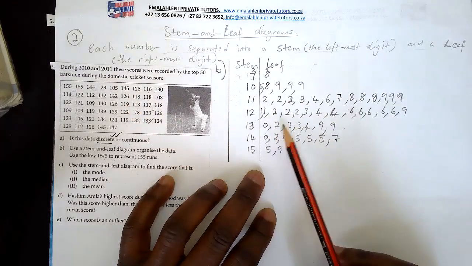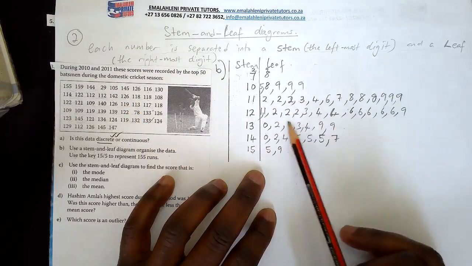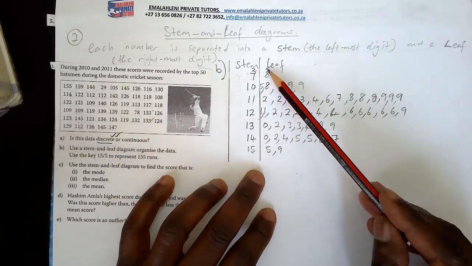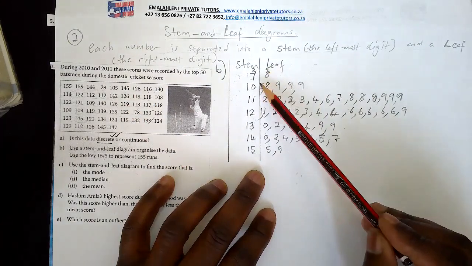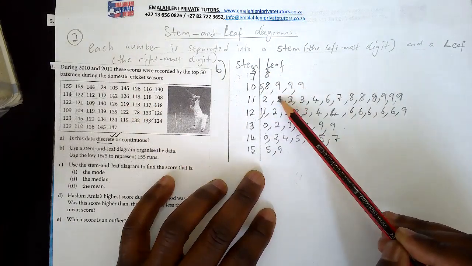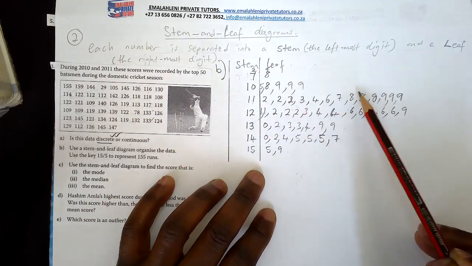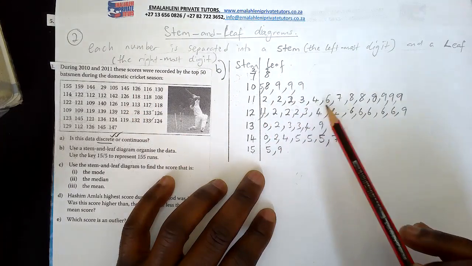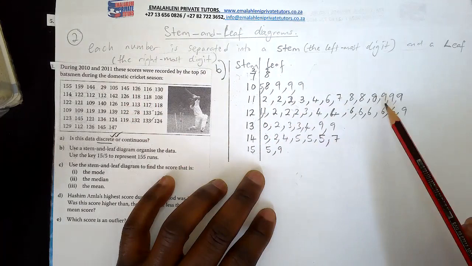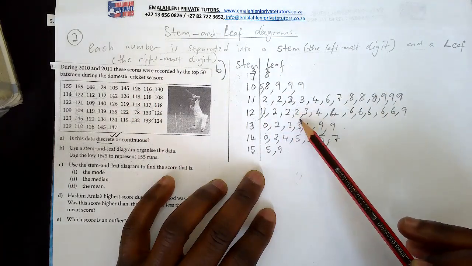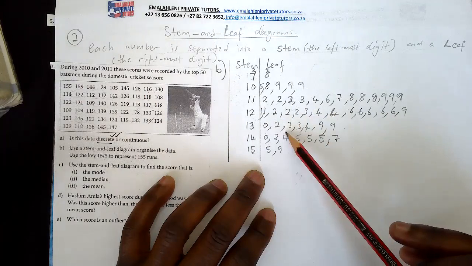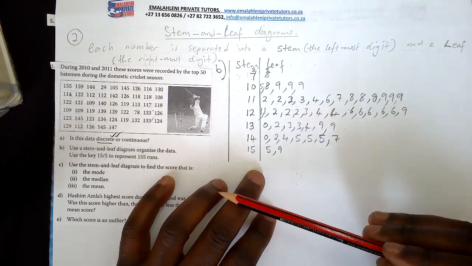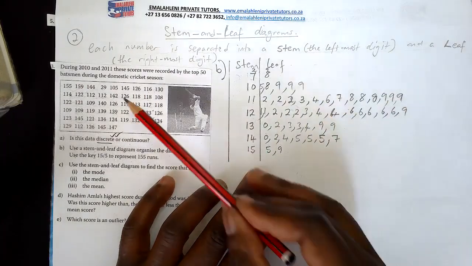So this must correspond to 50. Let's count them: 1, 2, 3, up to 20, then 21 up to 40, then 41 to 50. So all the numbers are there. We've got 50 of them, and there's 50 of them here.